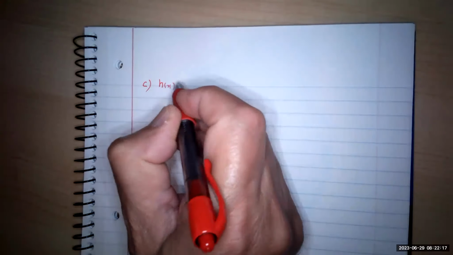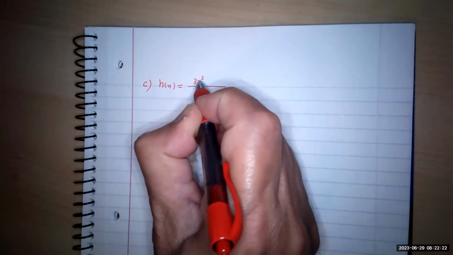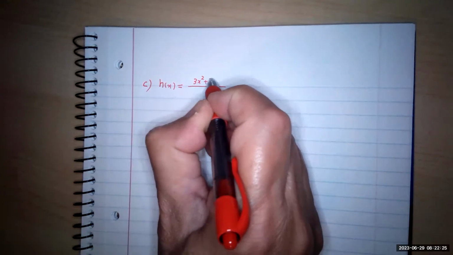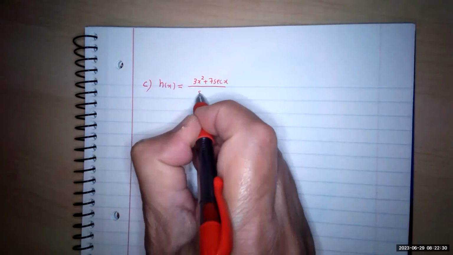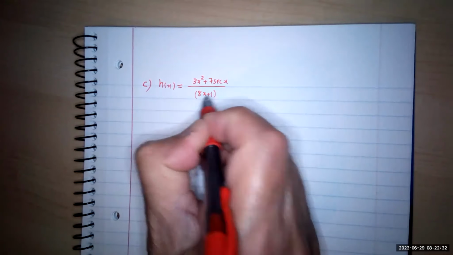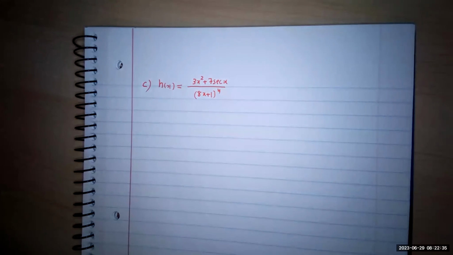Case C. We want to do the same thing for this one. So that would be h of x. h of x is equal to 3x squared plus 7 secant of x on the top. Down the bottom, it's (8x + 1) to the 4. You say it's a quotient function. It's a rational function. So you have 2 options. The first one, of course, is the quotient rule, derivative of the top times bottom, minus bottom prime times top.